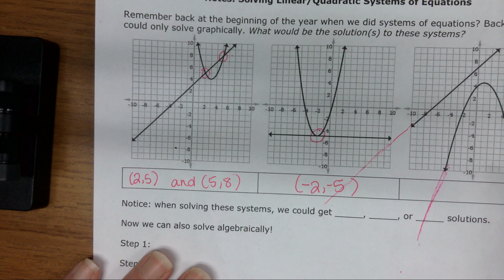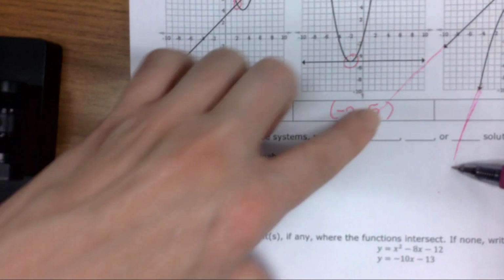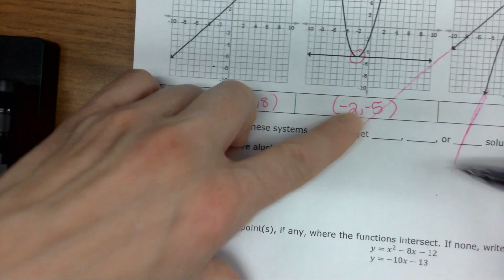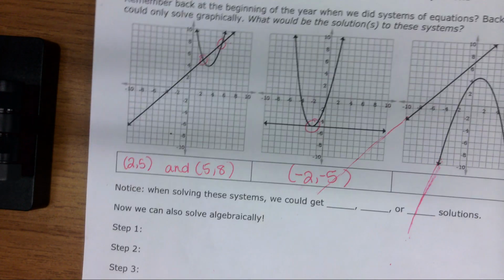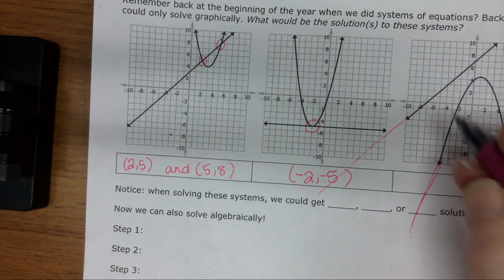Now, are there some times where we don't see enough of a picture and then that would happen? Yes, but if we extend those directions, do you see how they're traveling away from each other? I appreciate what you're saying. We should definitely make sure we zoom out a lot and look at windows. It is possible, though, that a parabola and a line don't ever meet. And so sometimes there's no solutions.